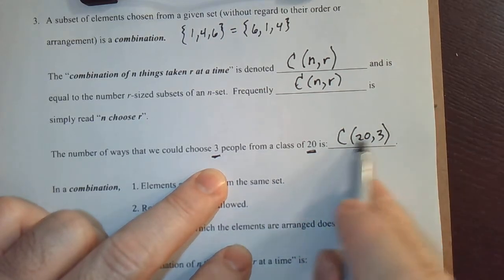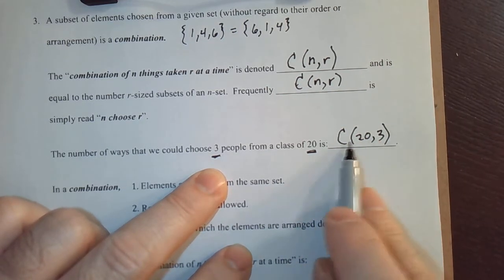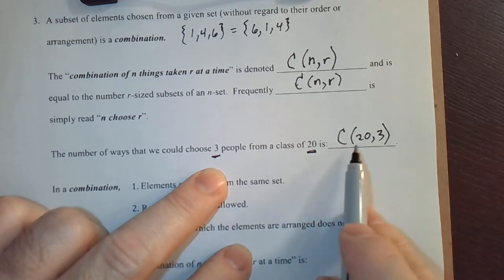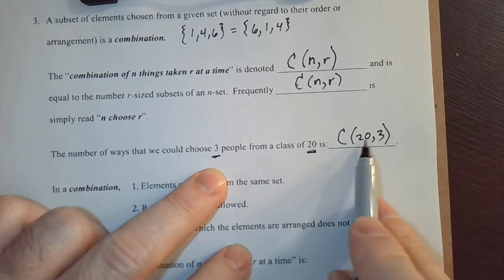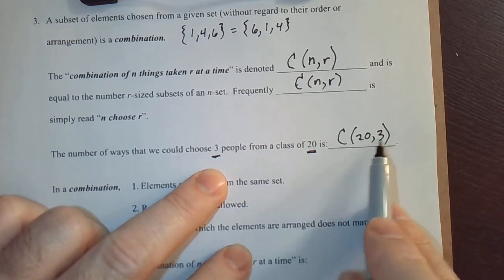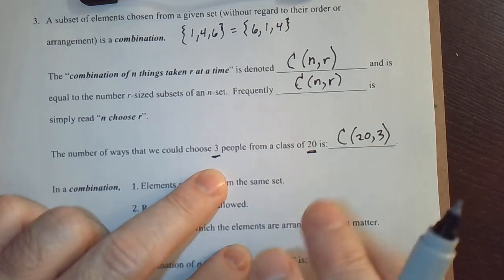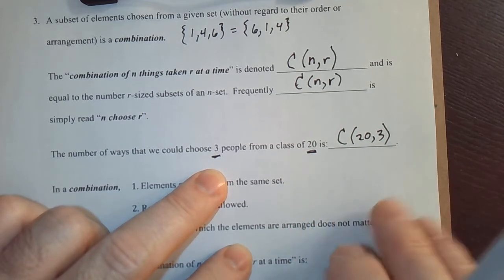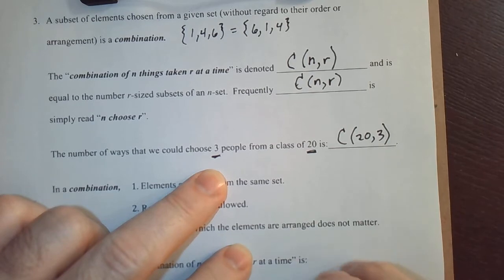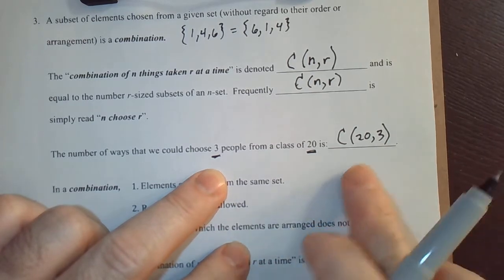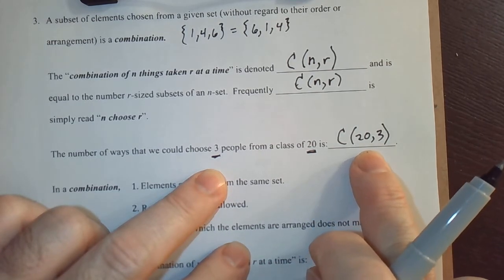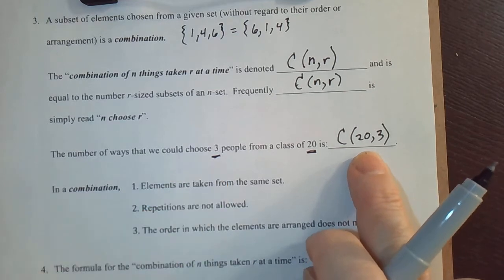I'm not telling you what that number is yet. There's a nice simple formula to compute it. But this represents the number of ways out of a group of 20 people that you could choose 3 of them. So you could choose the first 3, the last 3, middle 3, the first one, last one, and middle one, any 3 at all. This is how many ways you could choose 3 people out of a group of 20.